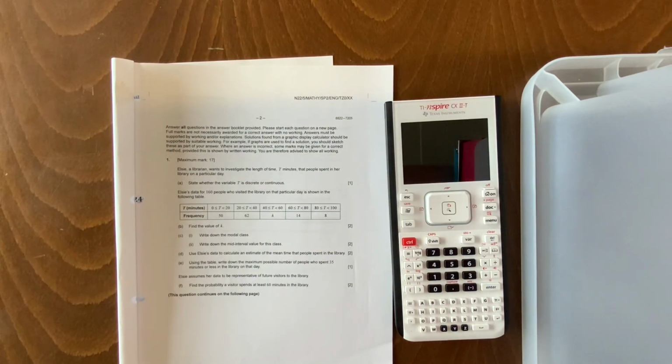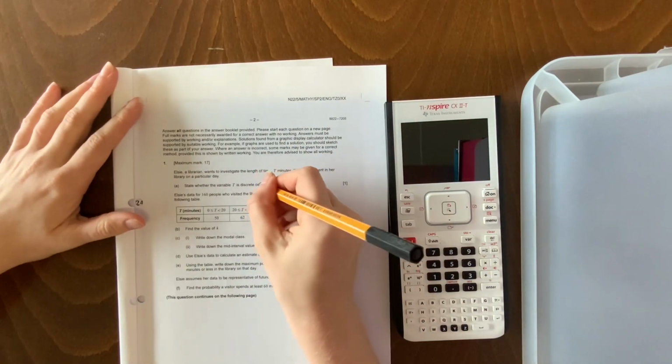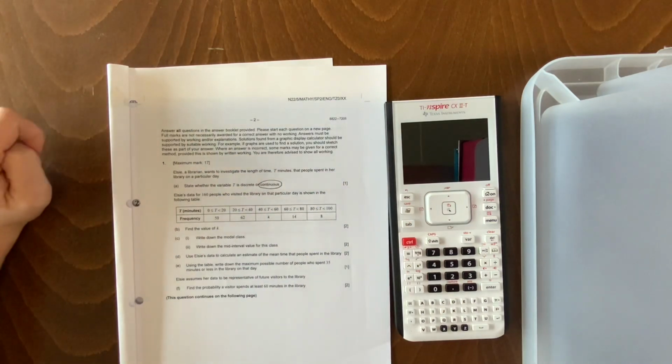So question number 1 tells us about Elsie, who is a librarian, and she wants to investigate the length of time that people spend in her library on a particular day. First of all, it asks us to say whether this variable t, the time, is discrete or continuous. A variable is discrete if we can count it, whereas it is continuous if we measure it. And time is definitely something we measure, and so I would say it is continuous.